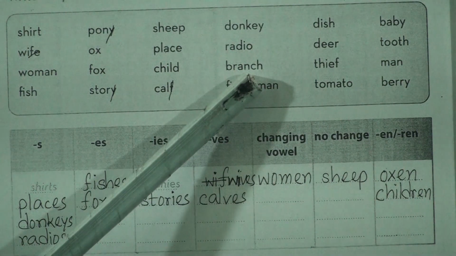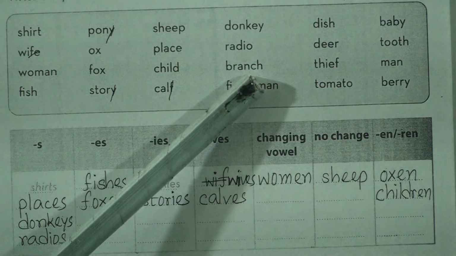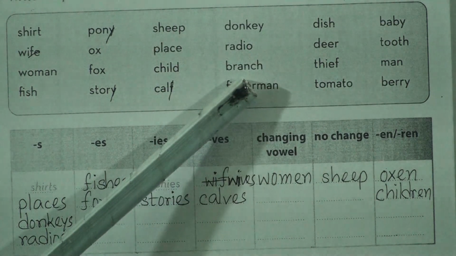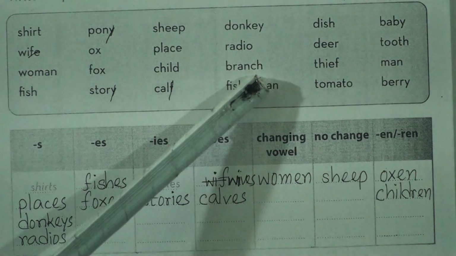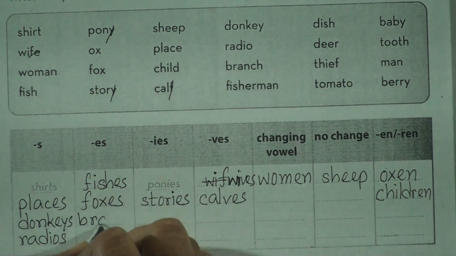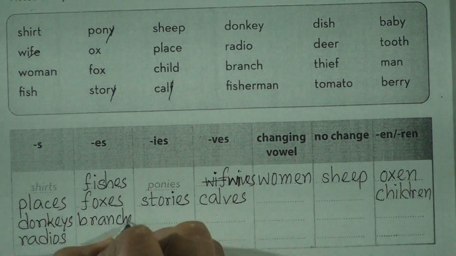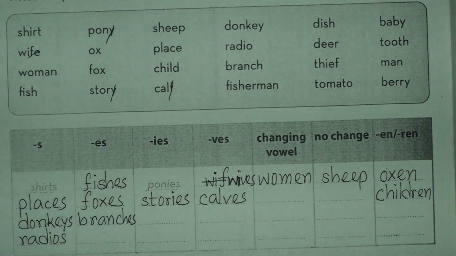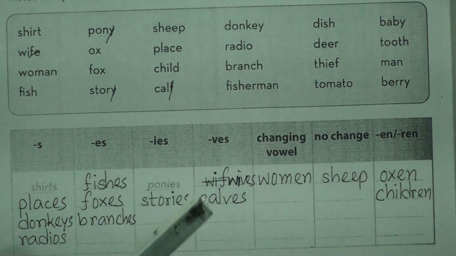Now look here, the word ends in ch, and you know that if the word ends in ch we will add es to make it plural, so it will go to the second row, branches. Now fisherman, that means fisherman.